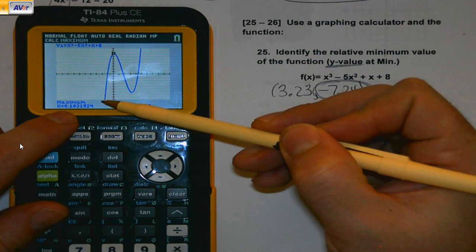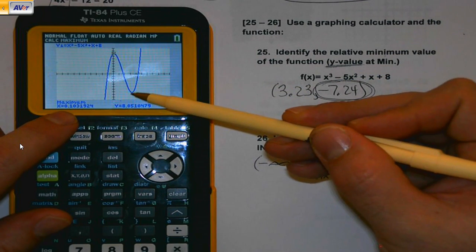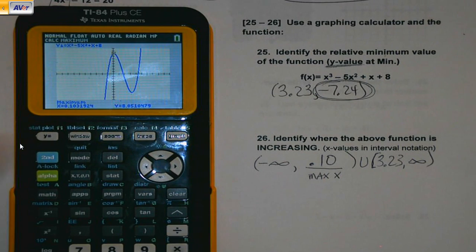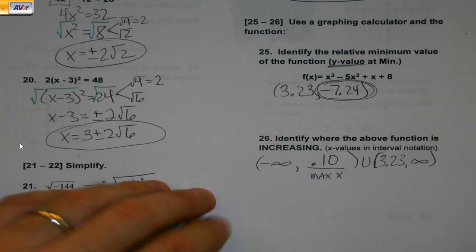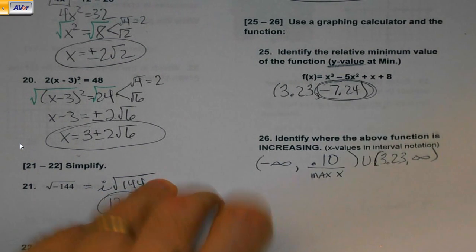So from negative infinity up till 0.10, I'm increasing. And from 3.23, again, my x value up to infinity, I am also increasing. Just looking at those values, and you know what? On a multiple choice, they're probably going to be close enough. You could kind of just wing it, to be perfectly honest.